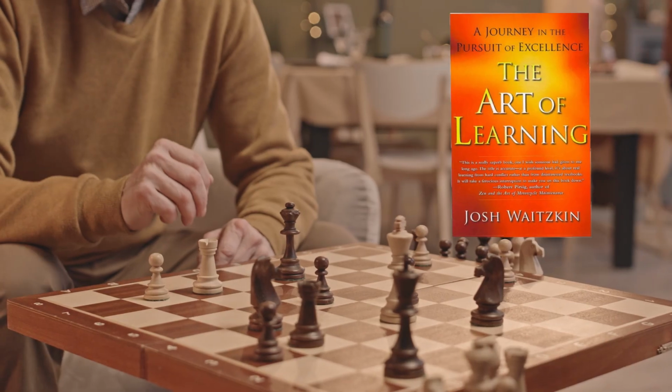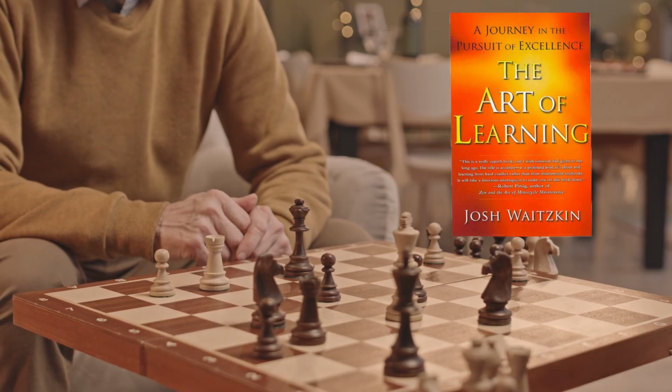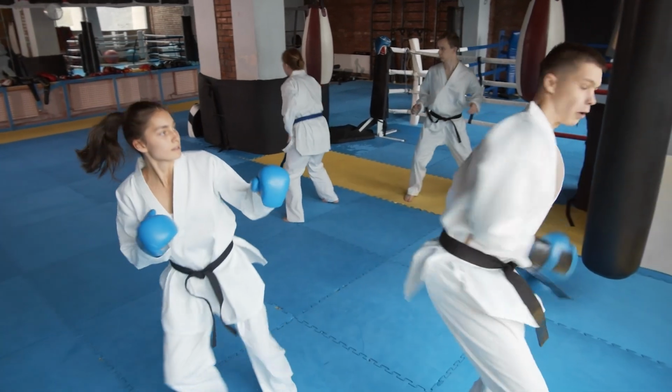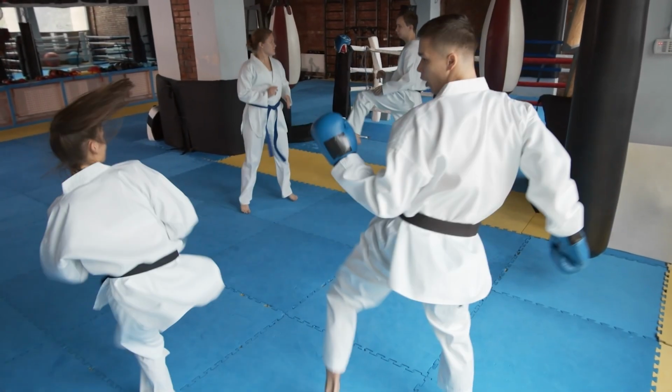Josh Waitzkin's approach, as explained in The Art of Learning, is similar. After reaching the heights of competitive chess, Waitzkin turned his focus to martial arts. He began with Tai Chi Chuan. Martial arts and chess are, on the surface, completely different, but Waitzkin used double loop learning for both. He progressed quickly because he was willing to lose matches if doing so meant he could learn.